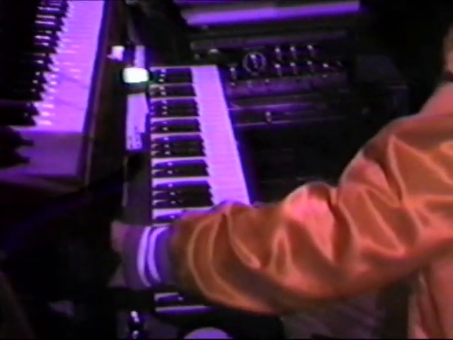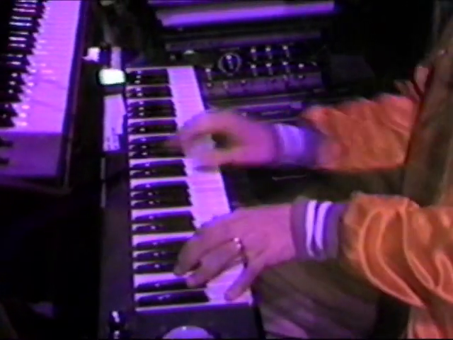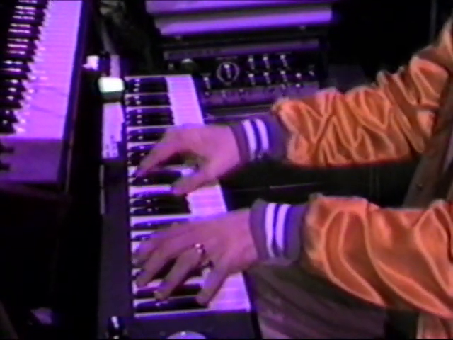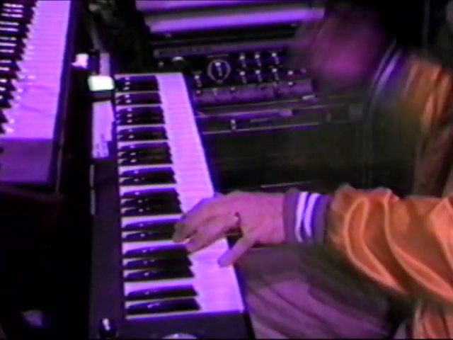So listen to this Fender Rhodes sound here, though. I gotta fix this. It's got a couple of pops in it.